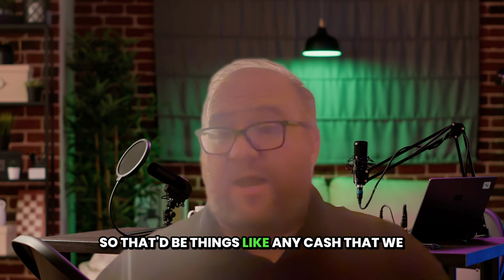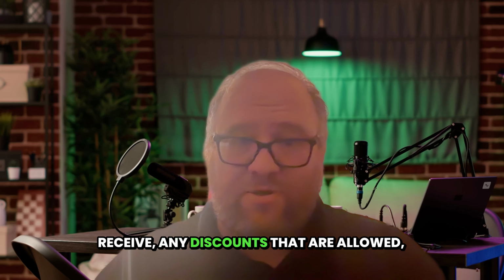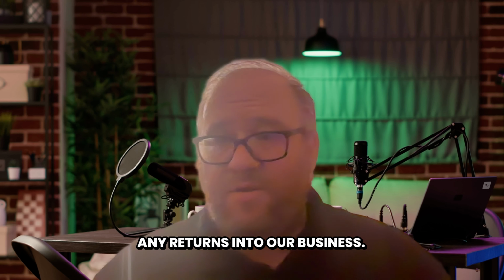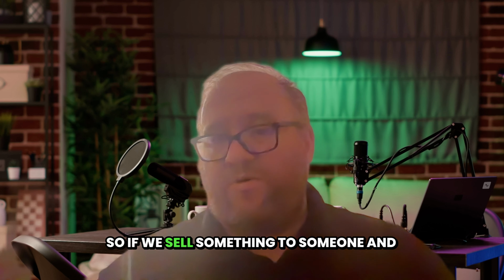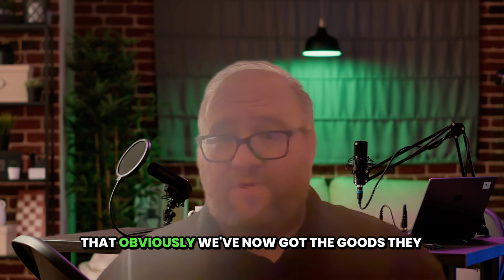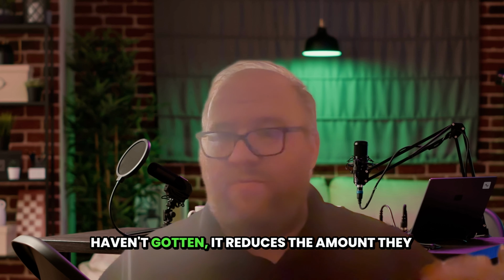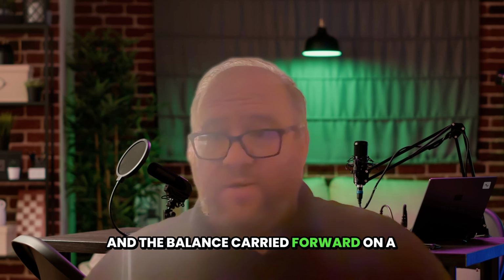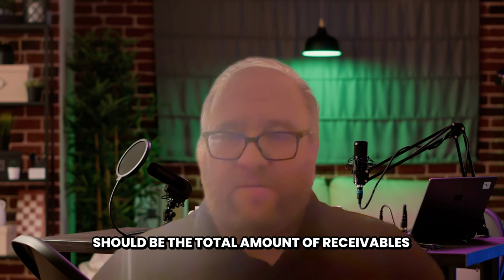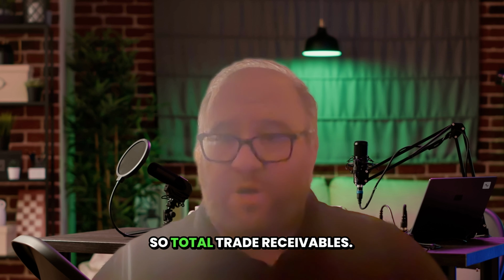The credit side of the Receivables Ledger Control Account reduces what the customers owe us. So that would be things like any cash that we receive, any discounts that are allowed, any irrecoverable debt that's written off, any returns into our business. If we sell something to someone and they send it back to us as a return, we've now got the goods, they haven't got them, it reduces the amount they owe us. And the balance carried forward on a Receivables Ledger Control Account should be the total amount of receivables owed to our business. So it's the total of trade receivables.